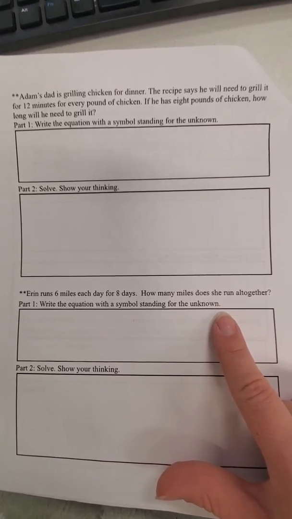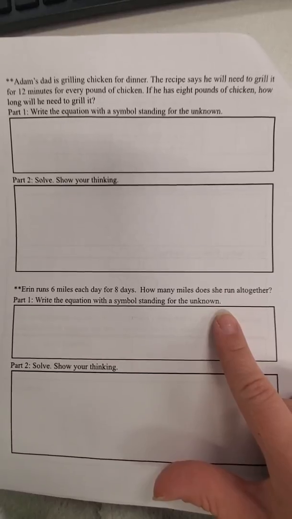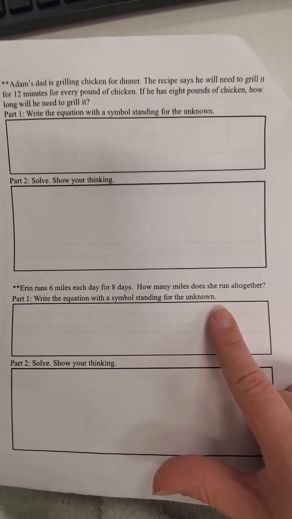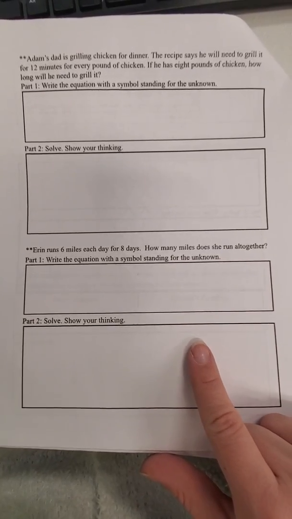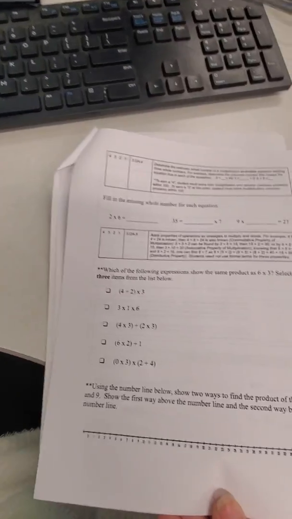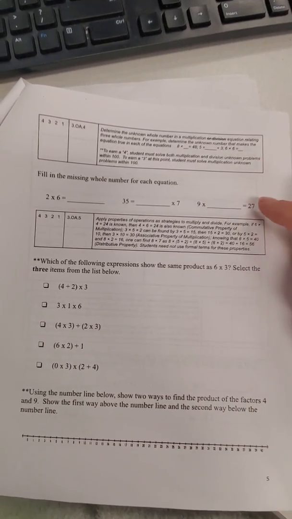Erin runs 6 miles each day for 8 days. How many miles does she run altogether? Part 1. Write the equation with a symbol standing for the unknown. Part 2. Solve, show your thinking. This again is part of the rubric. You do not need to worry about that.